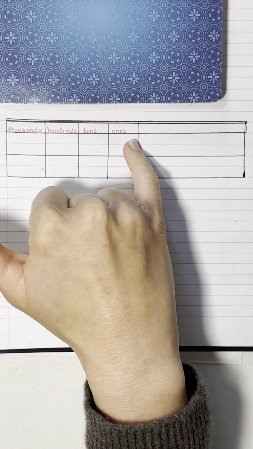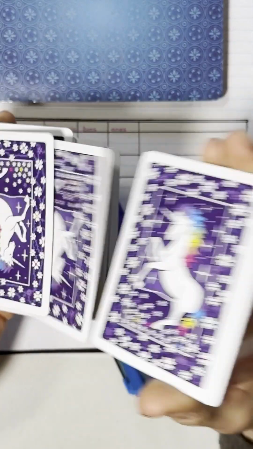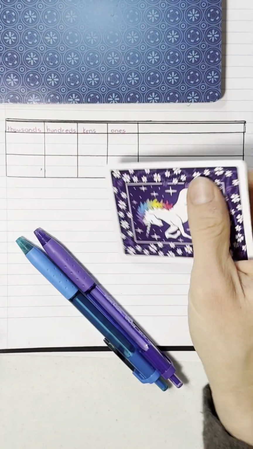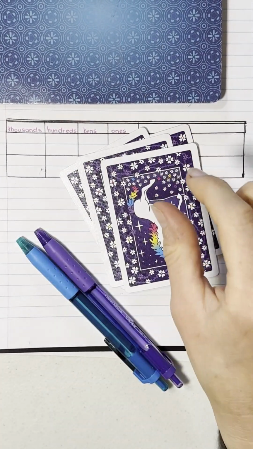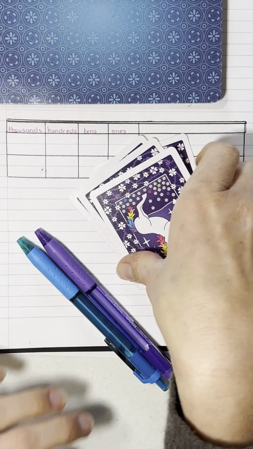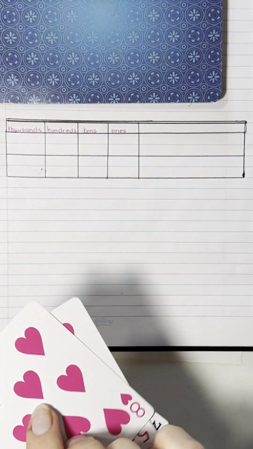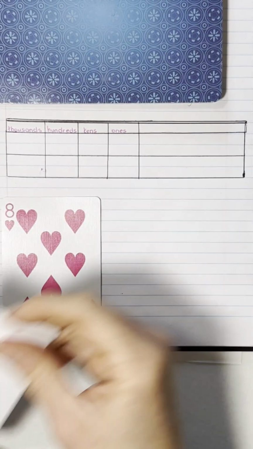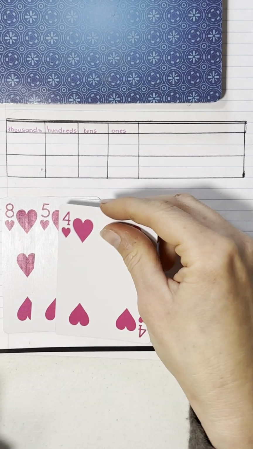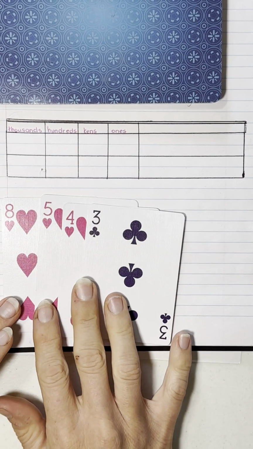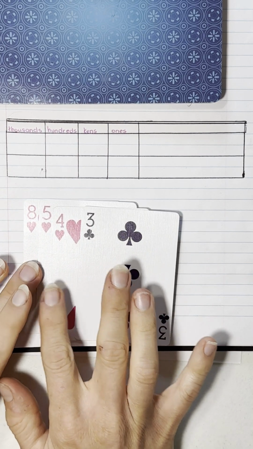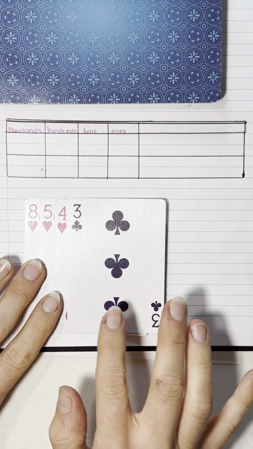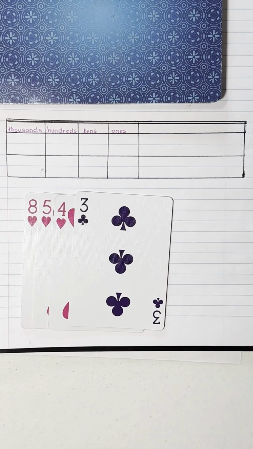1, 2, 3, 4. We're gonna pull 4 cards. Shuffle my cards. And this one jumped out, it wants to come. 1, 2, 3, 4. So now I'm gonna make my number with whatever numerals I was given. So I was given an 8, 5, a 4, and a 3. And now when you do this, obviously your numbers are gonna be different, but the process is the same.